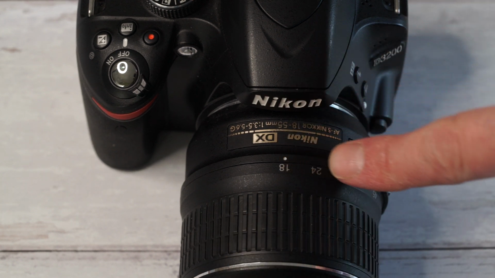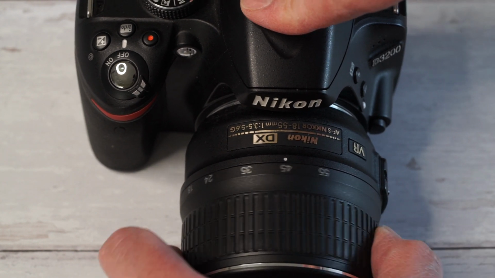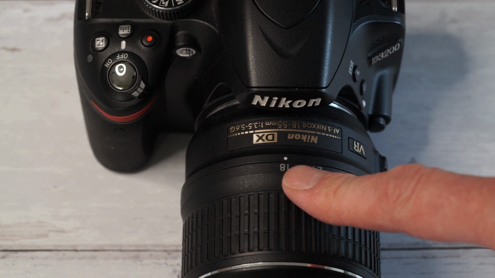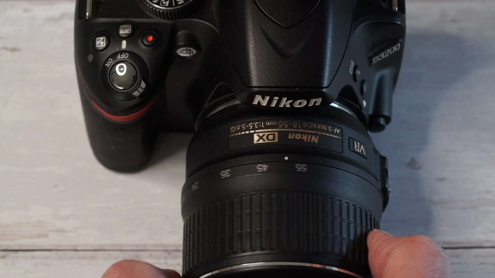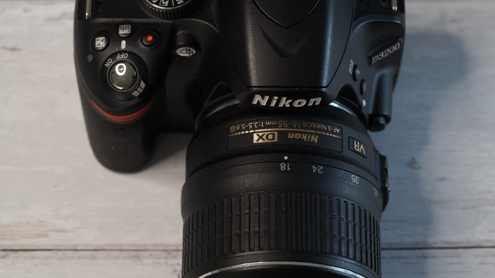Here is an example of what your camera lens might look like. 18mm, or 18 as it's described on this lens, is the wide angle, and as we rotate the zoom ring, we move through to a 55mm focal length, or narrowing field of view, and this brings things closer.